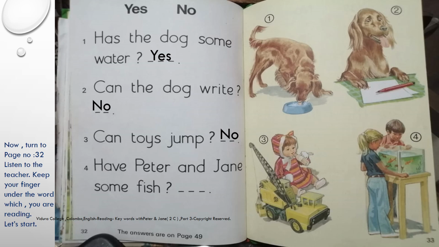Have Peter and Jane some fish? Read after me. Have Peter and Jane some fish? Yes, they are near a fish tank. So, the answer is yes.